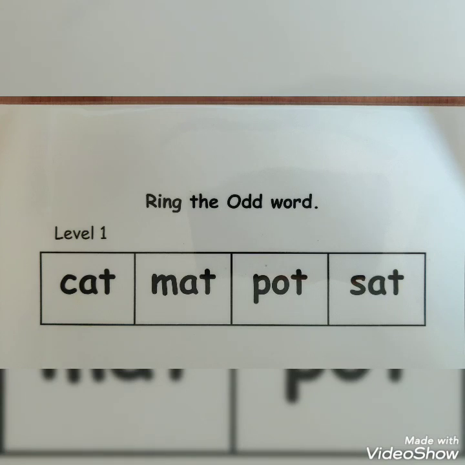It is just that when you introduce the child to finding the odd word, it is easier when you give them a lesser number of words. So for example, I have got cat, mat, pot, sat written here, and of course, for the child you may do it phonetically, or the child will do it himself or herself with phonics.